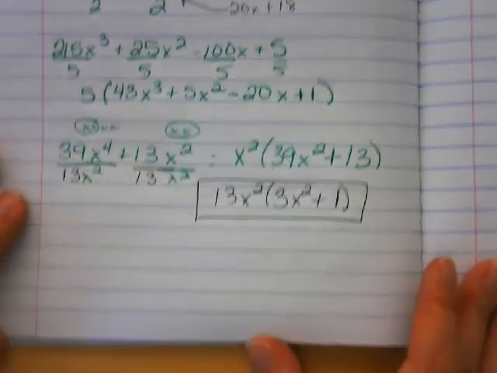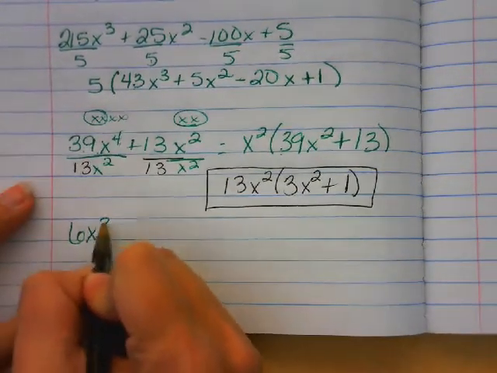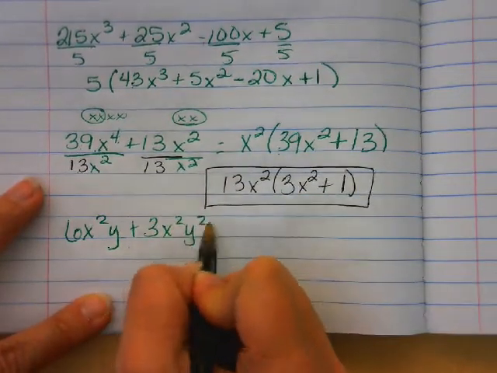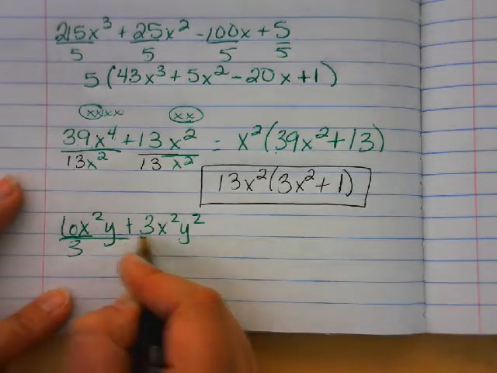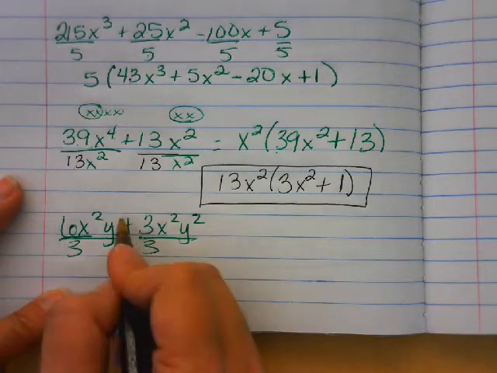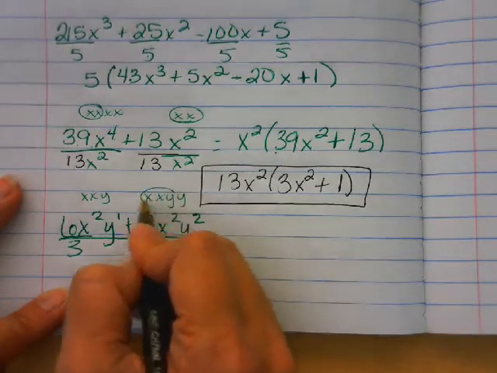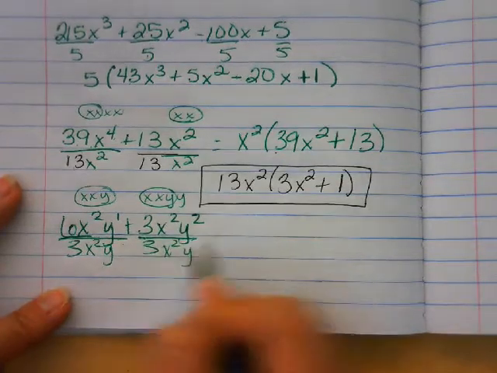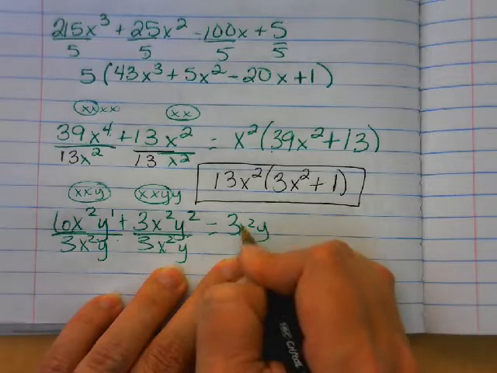Let's try another one with numbers and variables. So we have 6x squared y plus 3x squared y squared. In fact, we do have a 3 in common for our numbers. For our variables, they both have x squared and they both have 1y. So I can take out x squared y. So outside, we'll write 3x squared y.